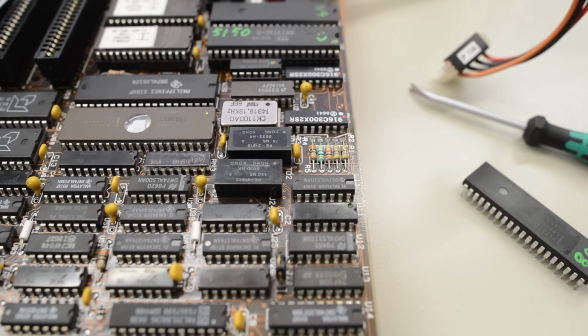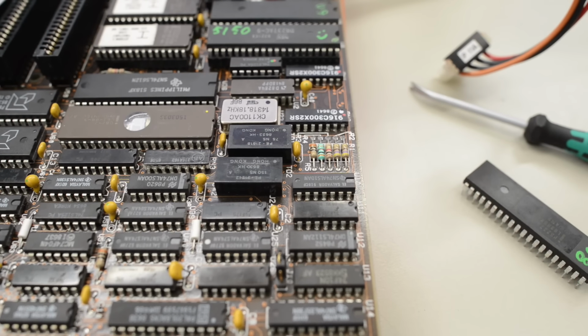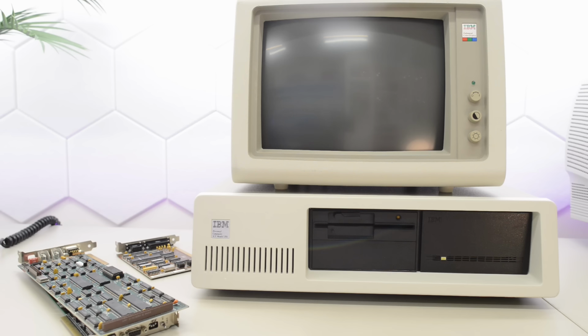Okay, our next suspect is one of these delay chips here. I haven't checked which one is which yet, but apparently if that chip goes bad, the machine would give us that error that we have. So that might be our faulty chip. So next I will go through my stuff and see if I can find one of these chips. So this project is far from over.